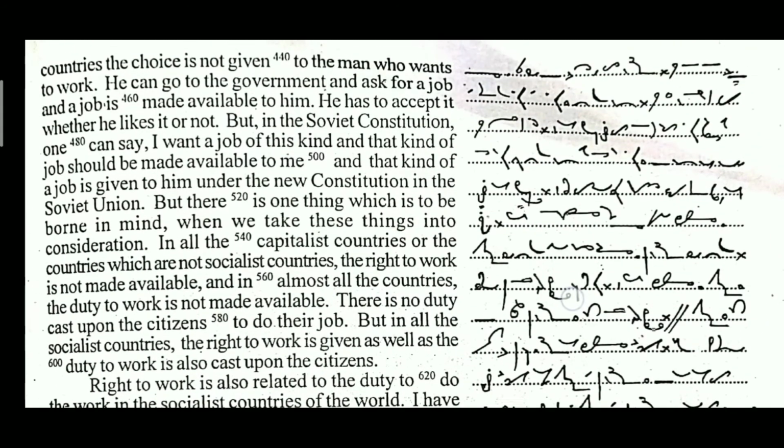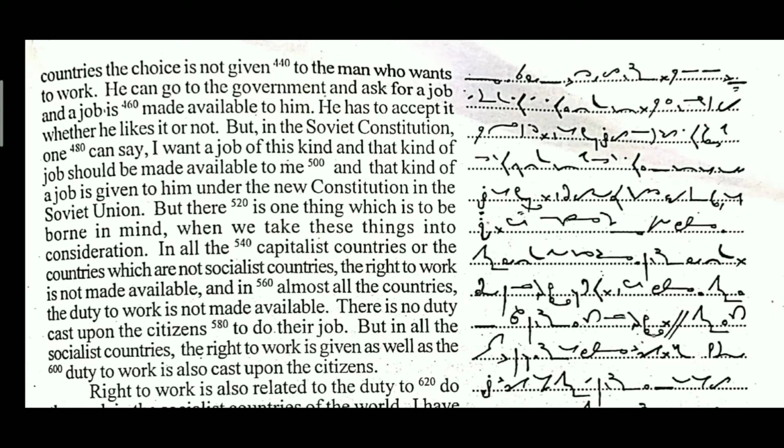In other countries, the choice is not given to the man who wants to work. He can go to the government and ask for a job, and a job is made available to him. He has to accept it whether he likes it or not. But in the Soviet Constitution, one can say, I want a job of this kind, and that kind of job should be made available to me, and that kind of job is given to him under the new constitution in the Soviet Union.